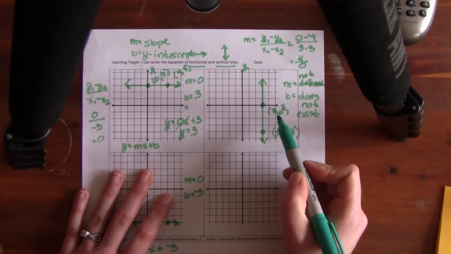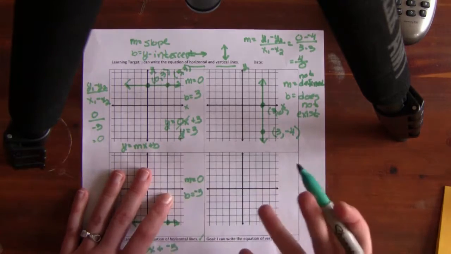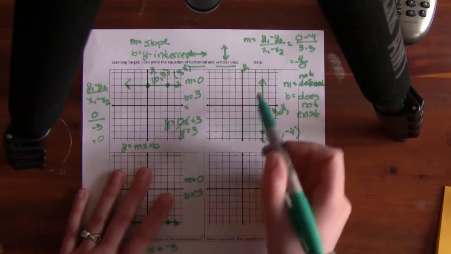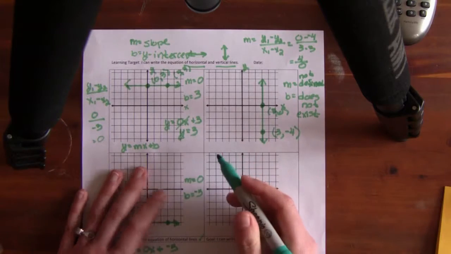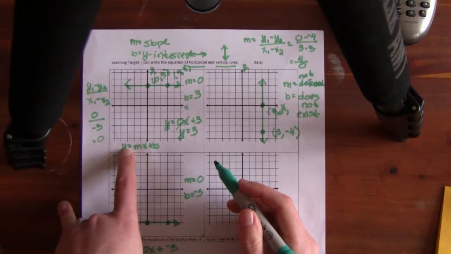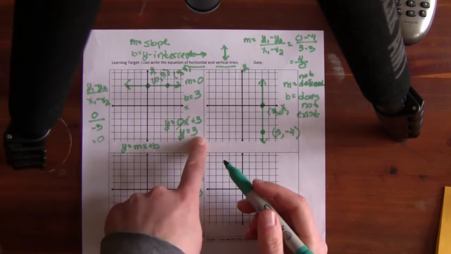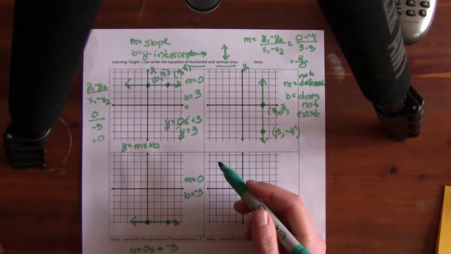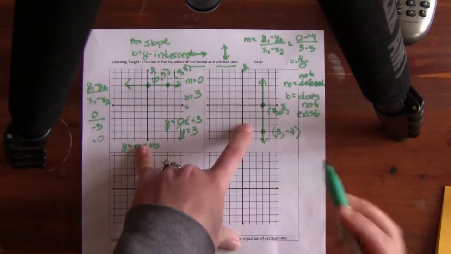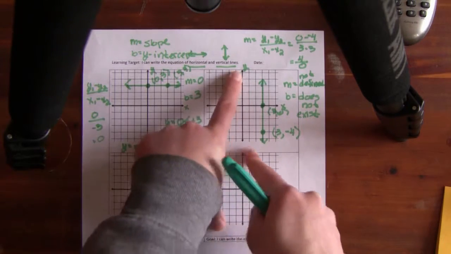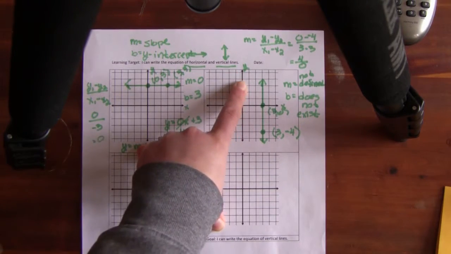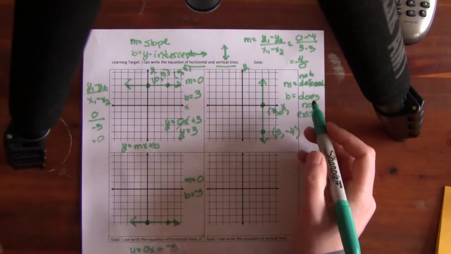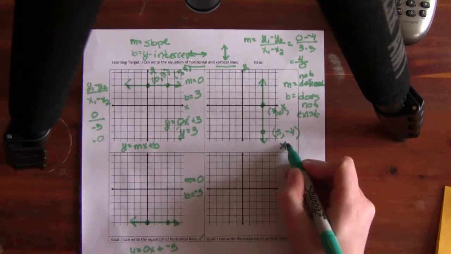So mathematicians were creative and came up with a new way to write these equations. When we have a vertical line, instead of saying y equals something, like y equals 3, or maybe y equals 1/2 x plus 12, they said we can't do that because we don't have a y-intercept. So instead of saying y equals, we'll just say x equals.